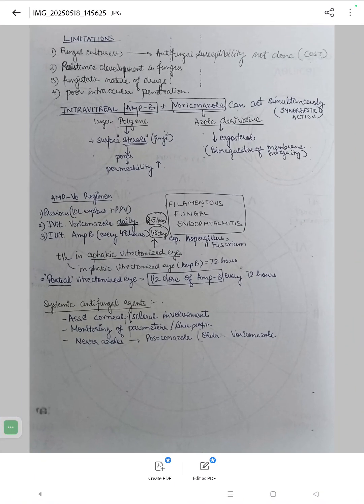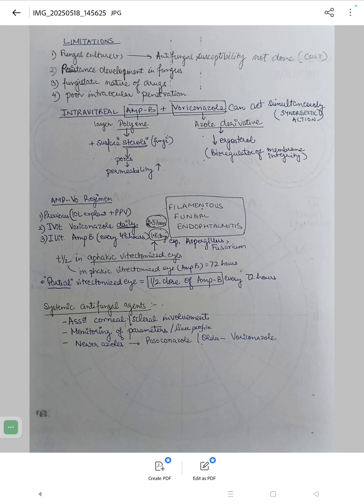Today we will be discussing filamentous fungal endophthalmitis. The filamentous fungi are very notorious regarding the resistance they acquire, and the antifungal drugs also have many limitations, as they are fungistatic and not fungicidal. When filamentous fungal endophthalmitis is not responding to either intravitreal amphotericin B or intravitreal voriconazole, we can actually combine these two drugs.